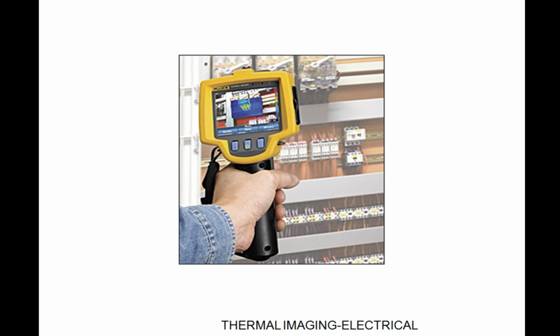Thermal imaging or scanning, as you can see there, shows which wire has some heat conducting through it, and it'll show up on the thermal imaging in a different color.